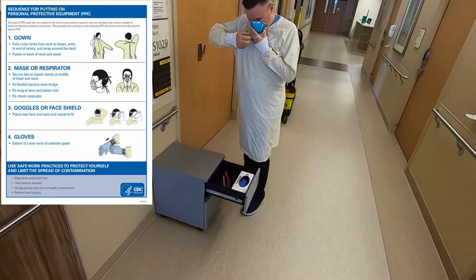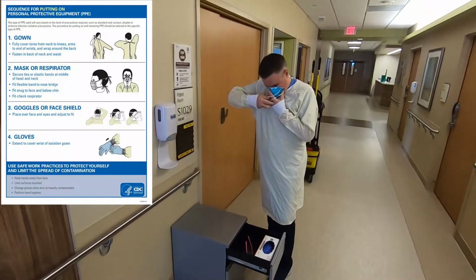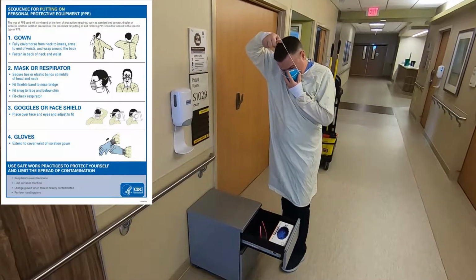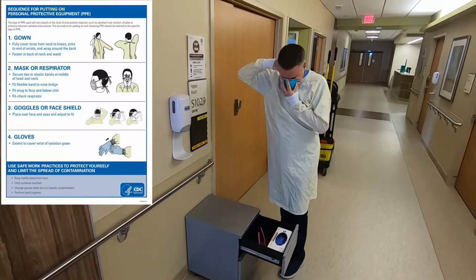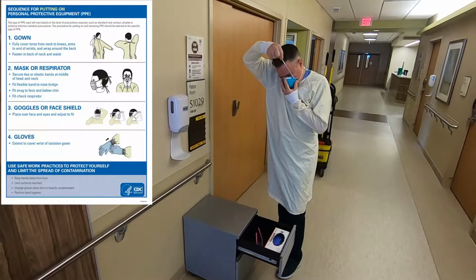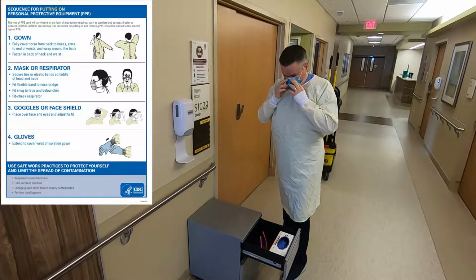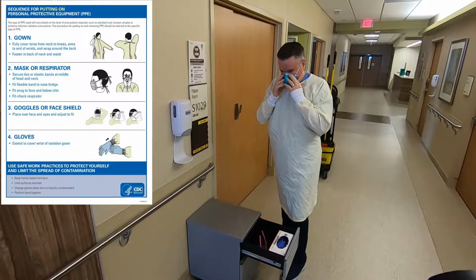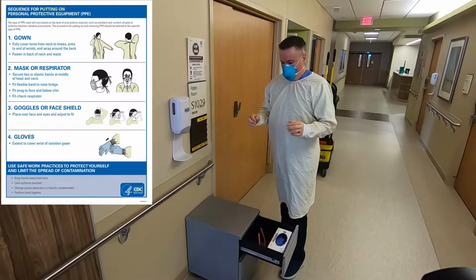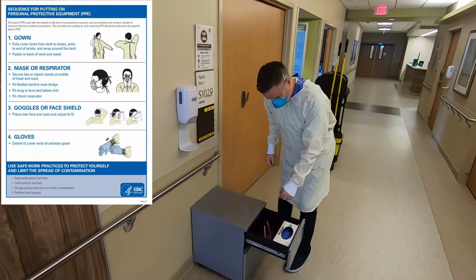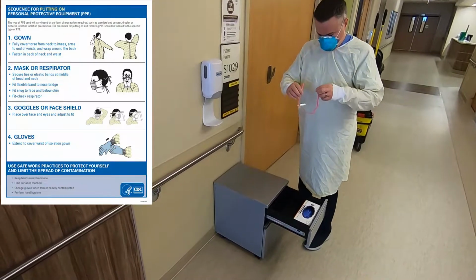Number 2, mask or respirator. Secure the ties or elastic bands at the middle of the head and neck. Fit flexible band to the nose bridge. Fit snug to face and below chin. Fit check the respirator prior to entering a patient area.